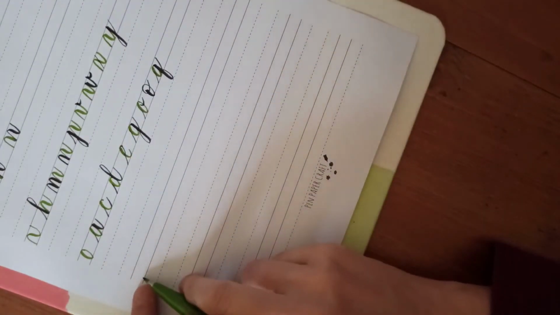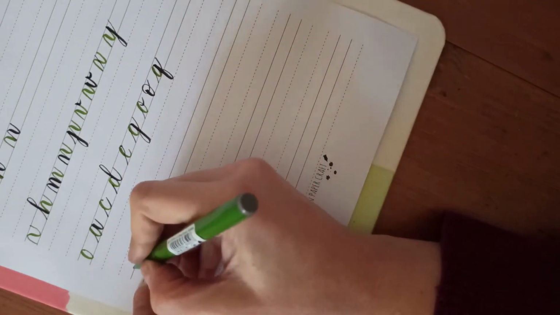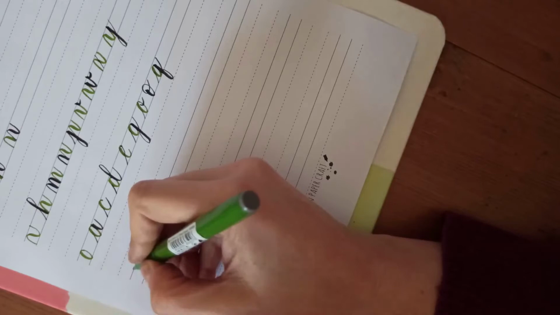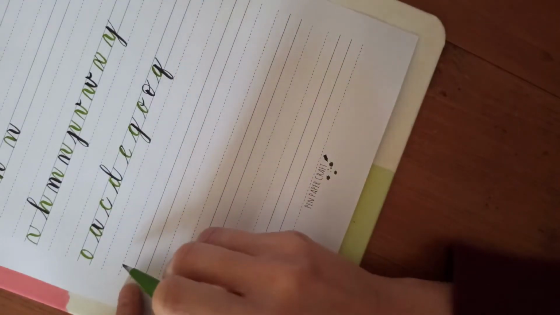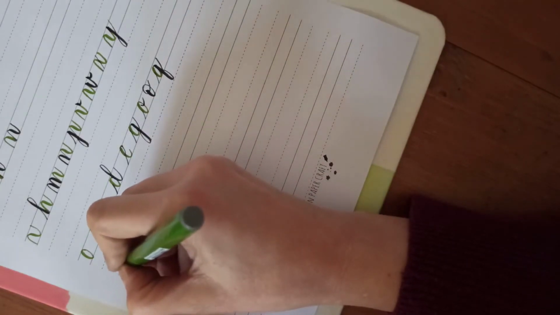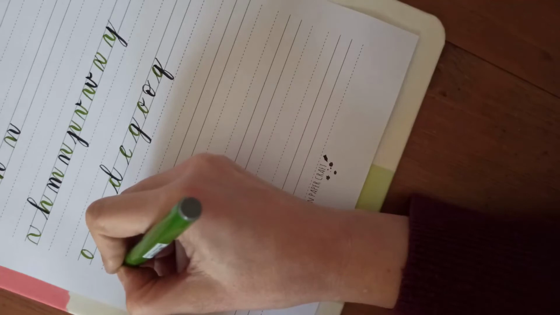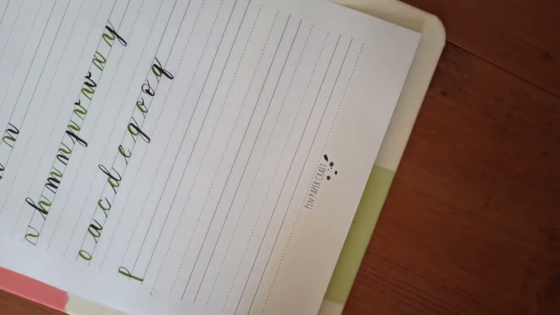So instead of starting from the baseline, I will start from the waistline, the line that is just at the end of the x-height, and will finish up at the ascender line, the top line. So I'll draw a loop that goes up, I turn, and then I apply pressure and go back down in a thick stroke. So this is your ascending loop.